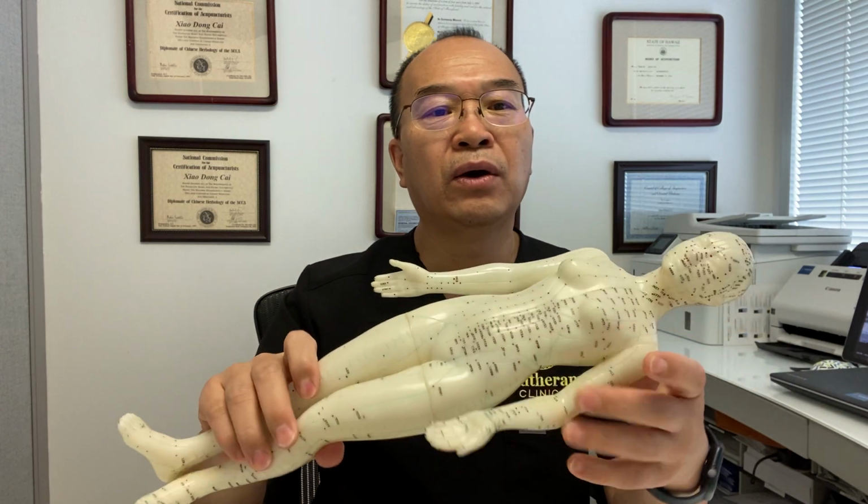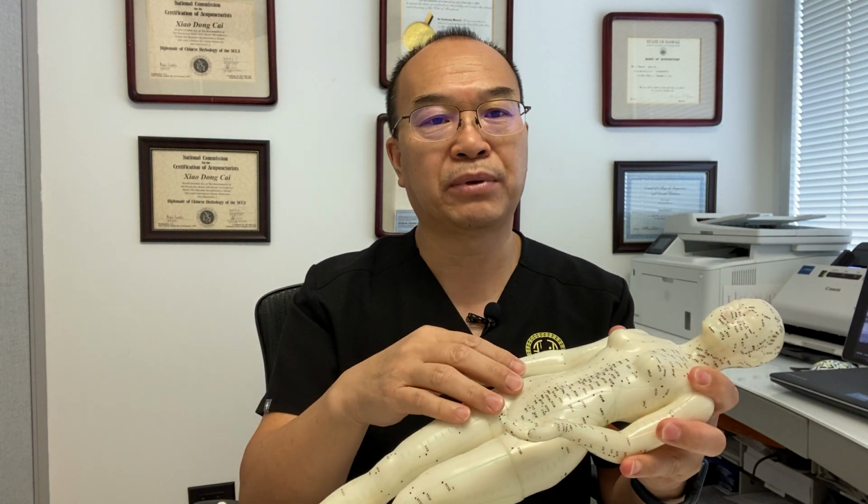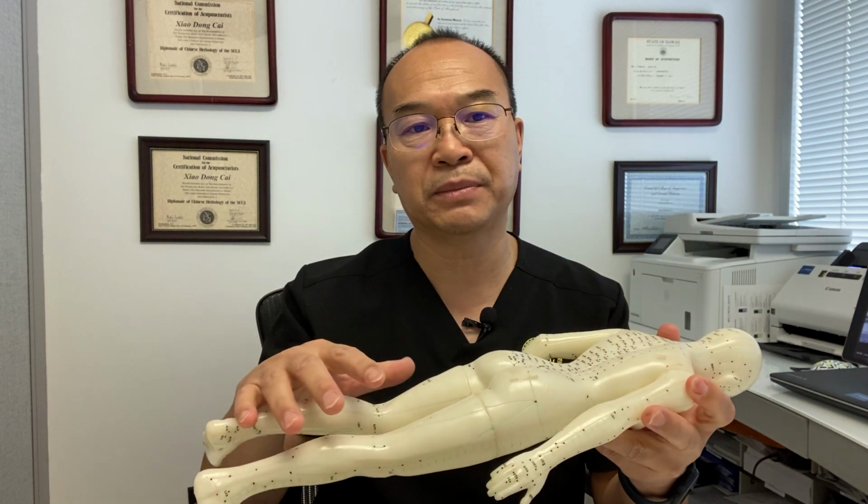After that, we move on to the second stage, taking care of the underlying cause of the problems. Each meridian connects to your internal organs, and we look at what imbalance inside causes those symptoms.